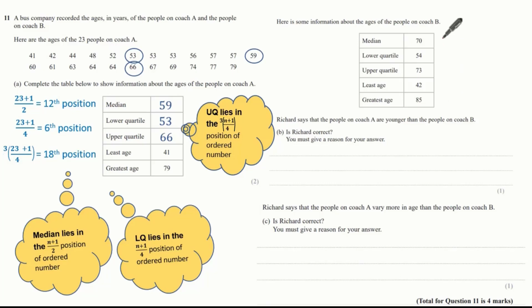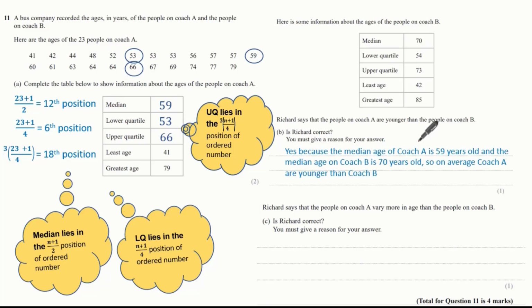Now, the second part of the question states that we're given some more information about the ages on a different coach, Coach B. Richard said that the people on Coach A are younger than the people on Coach B. Is Richard correct? And we must give a reason for our answer. Well, Richard is correct, because the median age of Coach A is 59 years old and the median age of Coach B is 70 years old. So the average age on Coach A is younger than Coach B. You can get any mark here as long as you're making a comparison with averages.